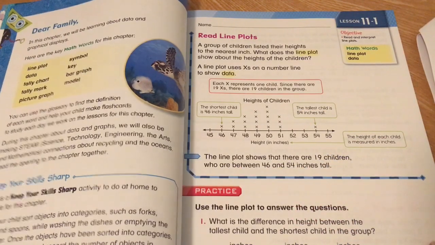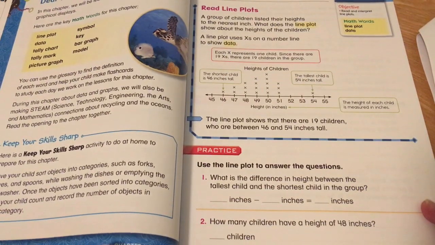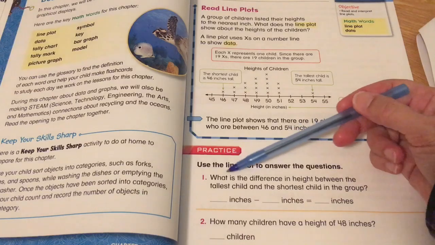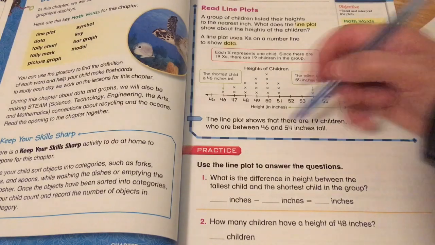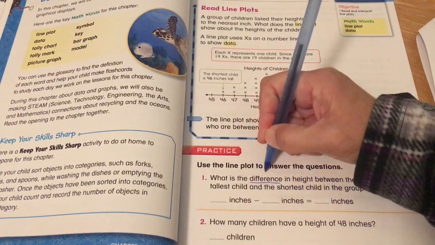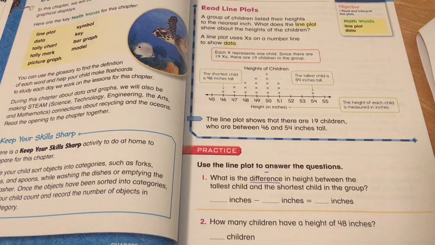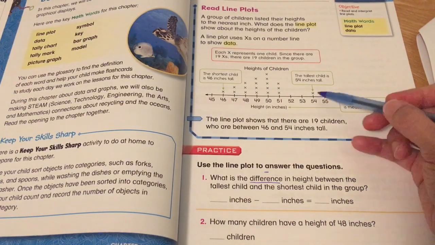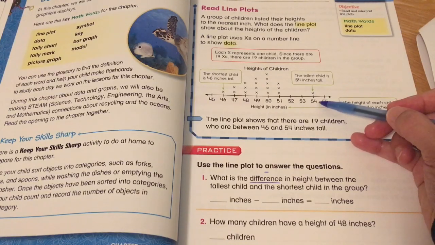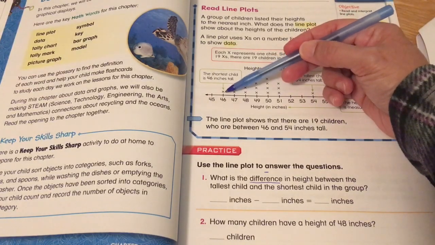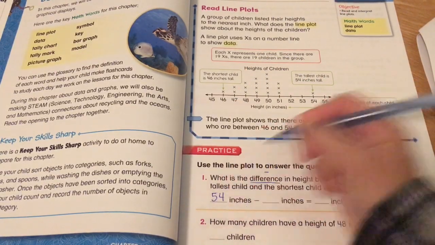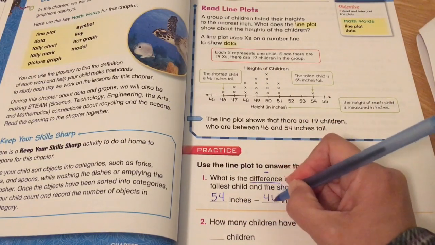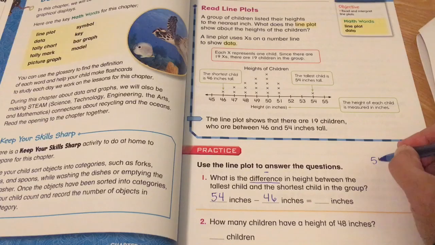All right, let's go to the practice and see if we can use this line plot to help us answer the question. What is the difference in height between the tallest child and the shortest child in the group? Whenever you see the word difference, you know that you will be subtracting. We want the tallest child and the shortest child. Tallest child, we already said, was 54, and the shortest child is right here at 46. We always start with our larger number first. 54 minus 46.